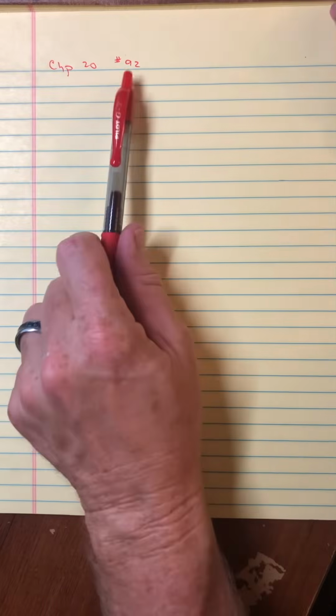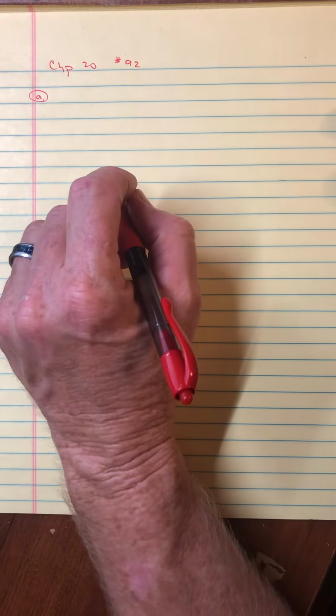All right, let's do a little harder one here. 92 is a good question. It says we have a heart defibrillator that passes 10 amps through a patient's torso for 5 milliseconds in an attempt to restore normal beating of the heart. And then A is how much charge passes through.